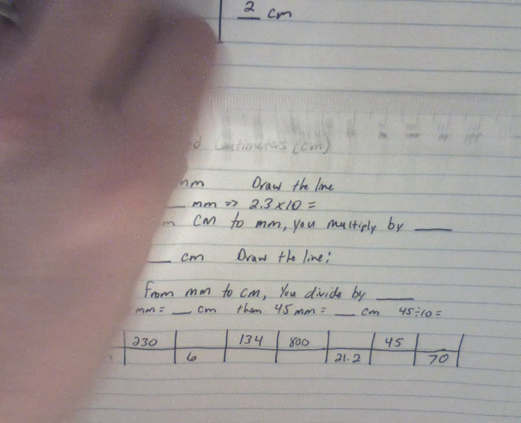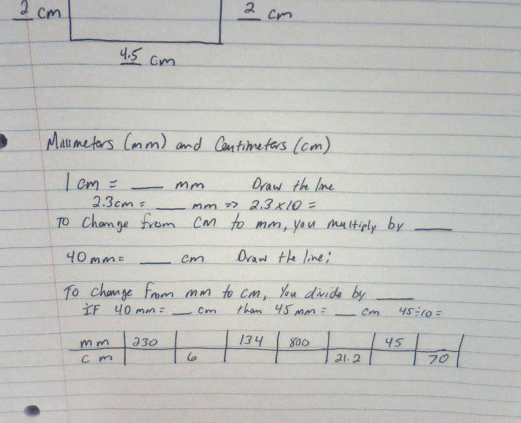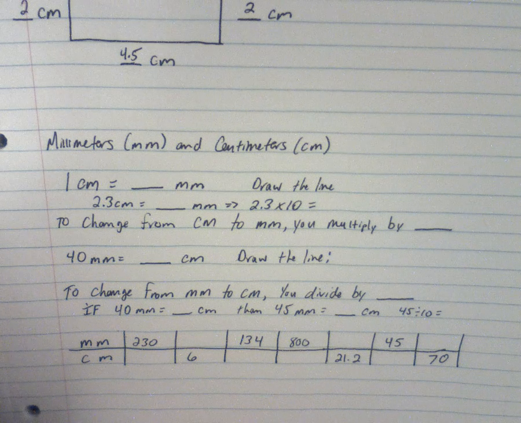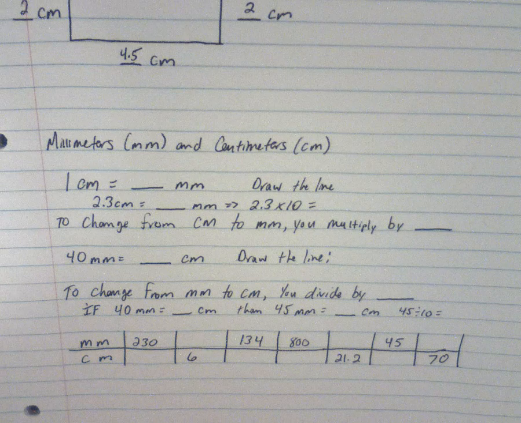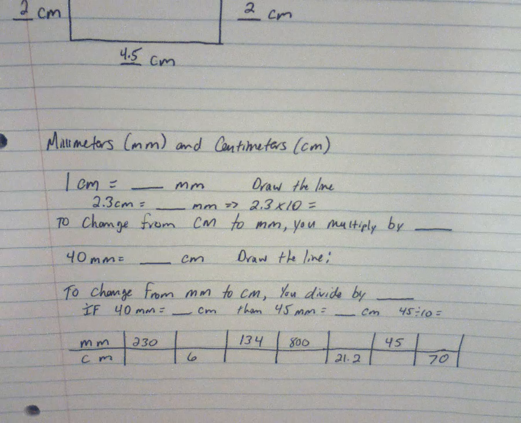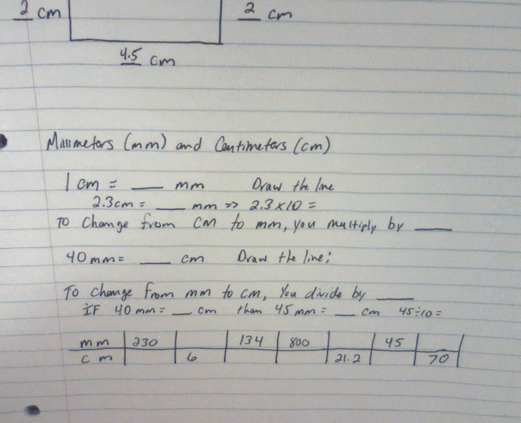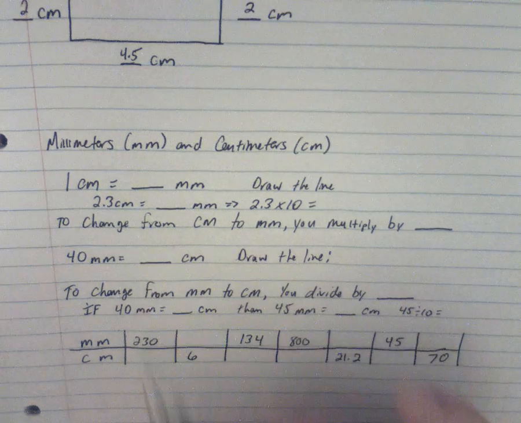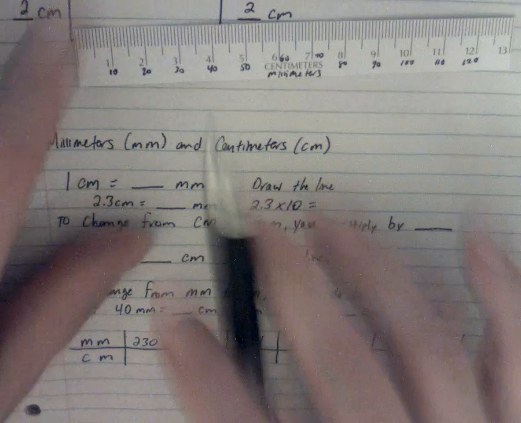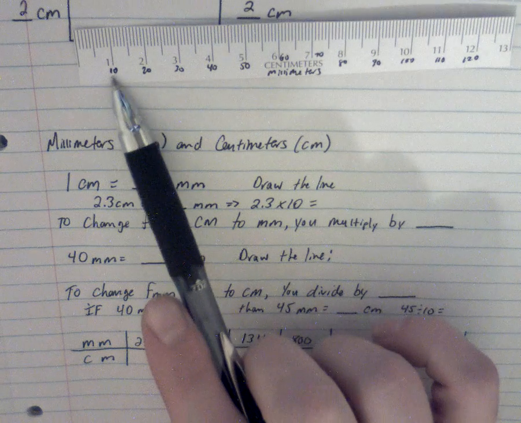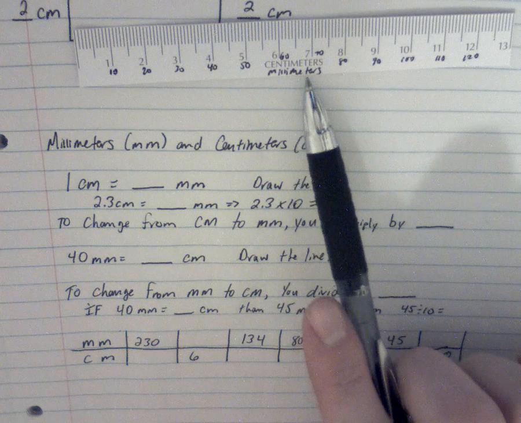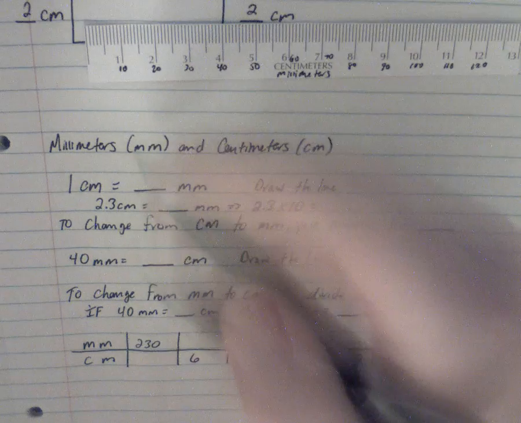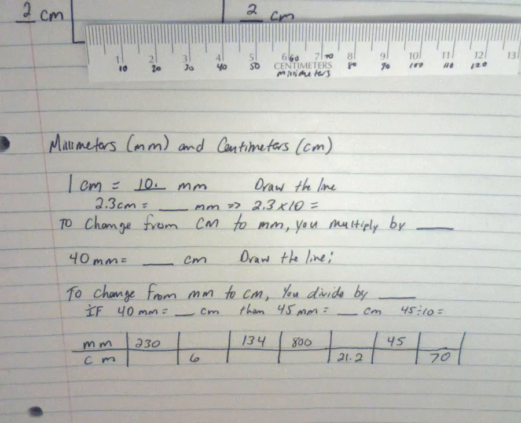We're going to move on into millimeters and centimeters, because this is kind of where the rubber hits the road. What I mean by that is that we're going to have to do some converting. When we do converting, we're going to take 1 centimeter and turn it into millimeters. So if I have 1 centimeter and I'm looking at my ruler, underneath the 1, I've written a 10. And the 10 is millimeters. So 1 centimeter equals 10 millimeters.